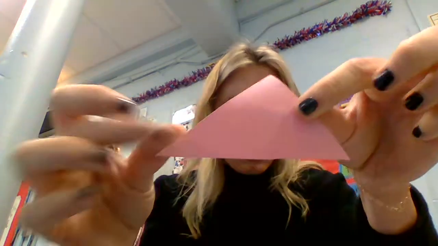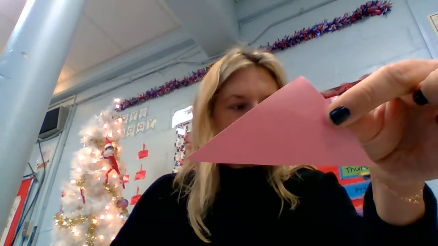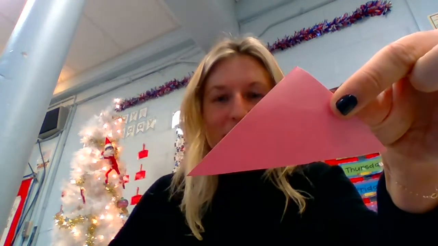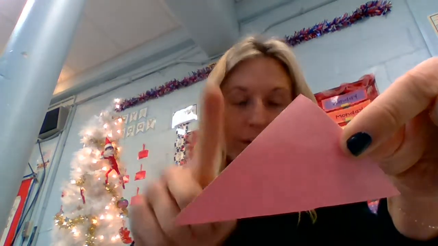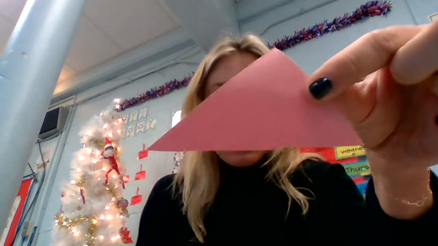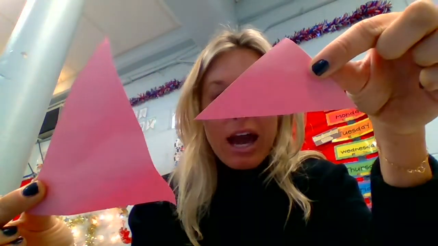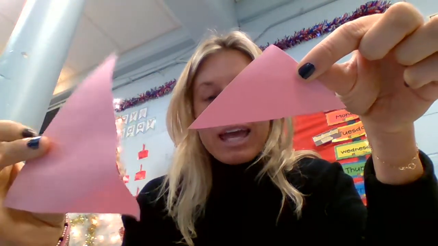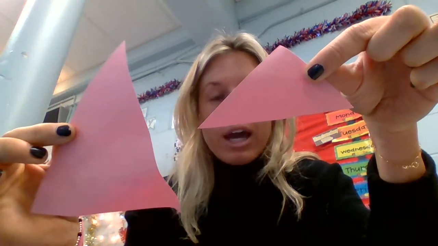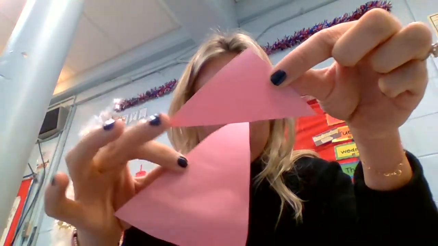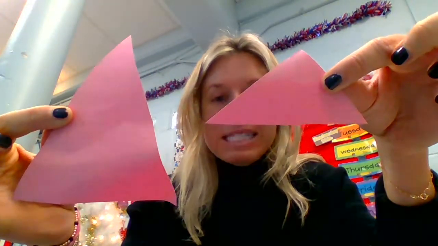Is this a square? The answer is no. This is a triangle. You learned about this yesterday because triangles have 3 corners, 1, 2, 3, and 3 sides, 1, 2, 3. This is a triangle. This is another triangle. They're not exactly the same size, and they have different lengths of their sides, but they're still triangles because they have 3 corners and 3 sides. That means it's a triangle.